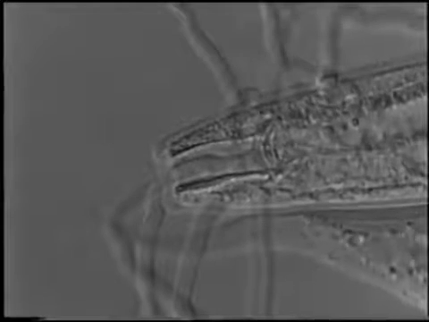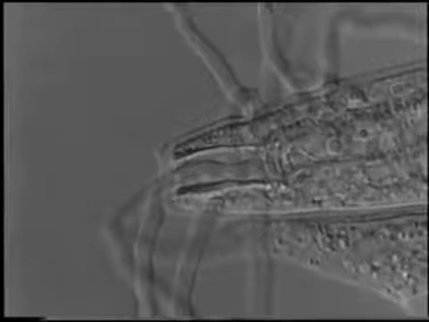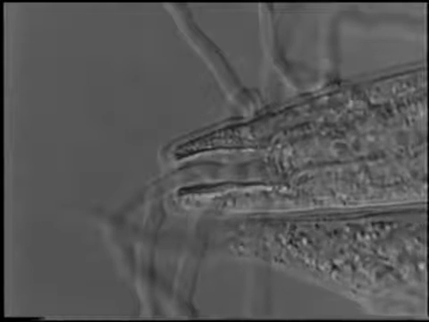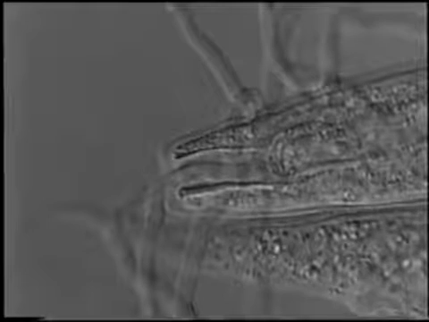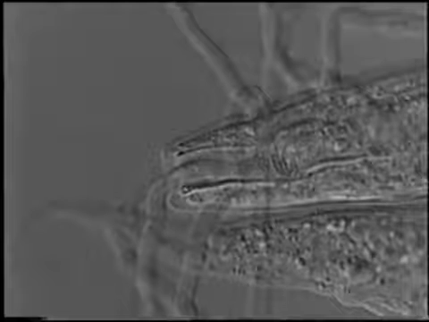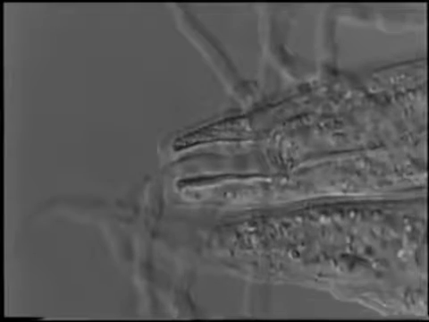Some hyphae enter the nematode directly through the cuticle, form an infection bulb, and from the bulb, trophic hyphae. The nematode dies. At the same time, there is pronounced cytoplasmic streaming within the mycelium.